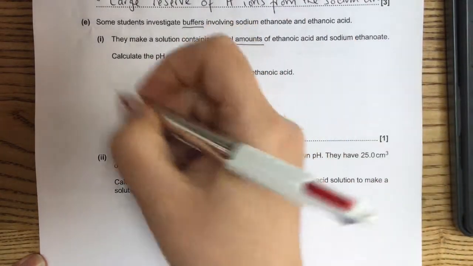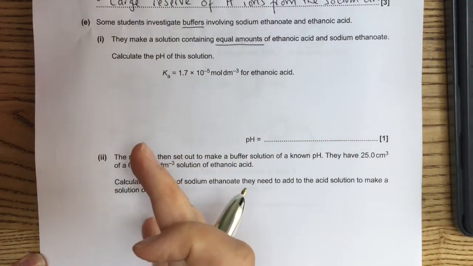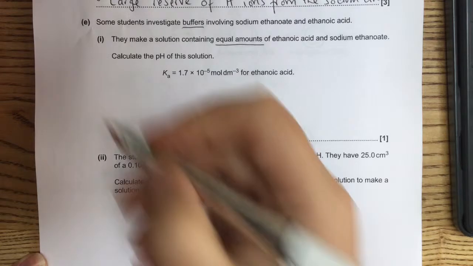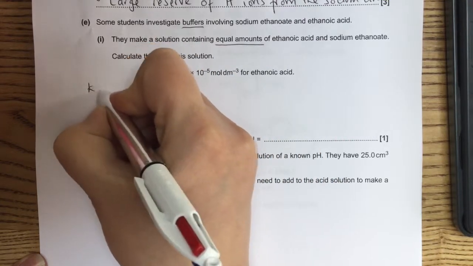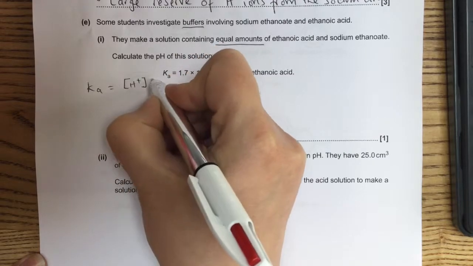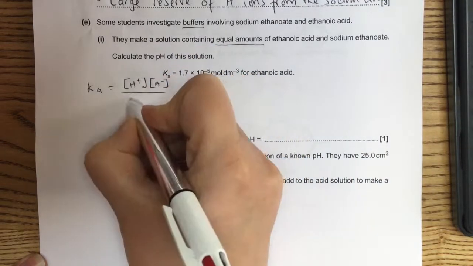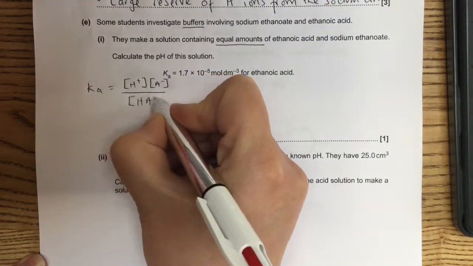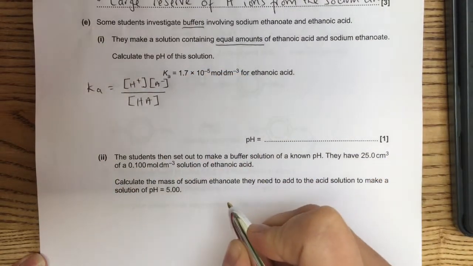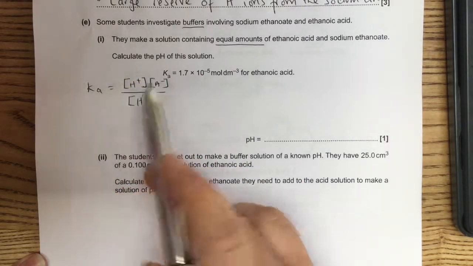Now, it's only 1 mark, but let's step back a little bit and remind ourselves of what's going on in buffers. Ka is equal to H plus times A minus, so products over reactants, HA, and when we're doing buffer calculations, what we're interested in is the H plus.